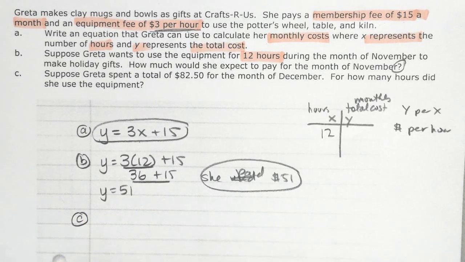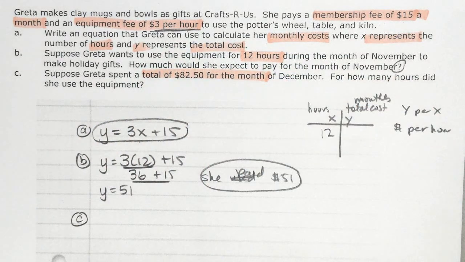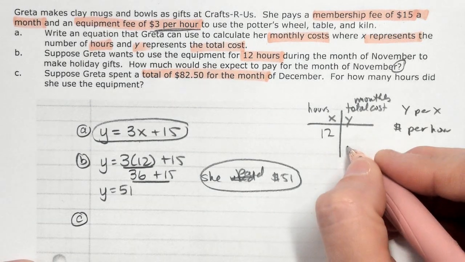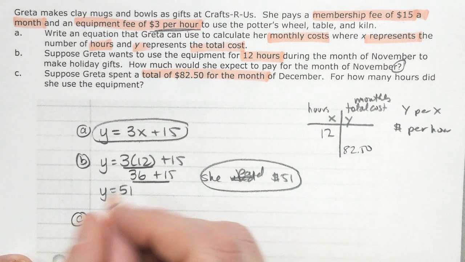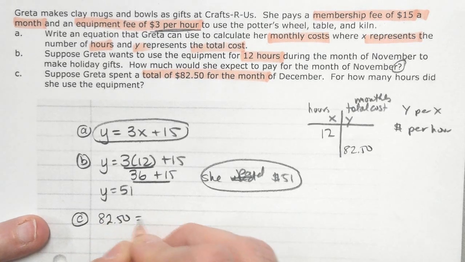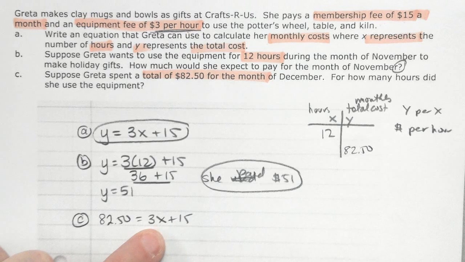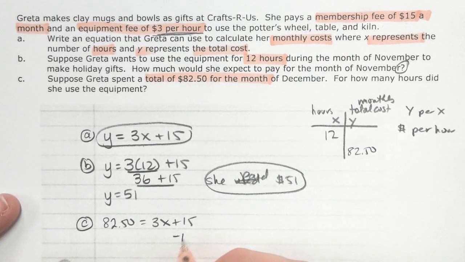C says she spent a total of $82.50 for the month of December. How many hours did she use the equipment? So this time, where does it go? In the Y. This time it's a Y value. So now instead of substituting for X, I'm going to substitute for Y and solve. So I have 82.50 equals 3X plus 15. Again, I'm going to undo. What did I do first? I multiplied by 3, and then I added 15. So what do I have to undo first? I have to subtract 15.